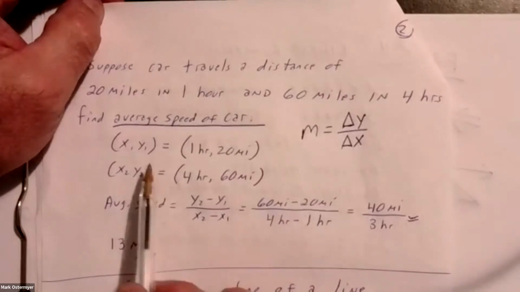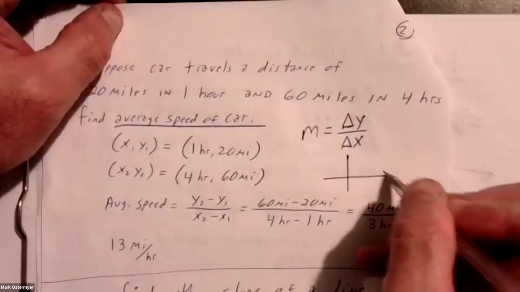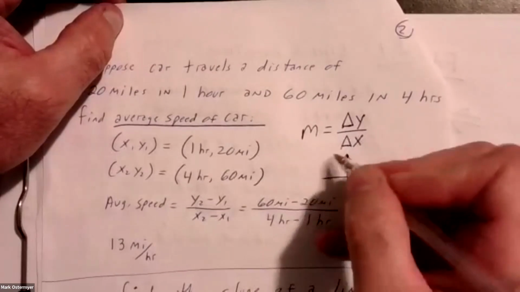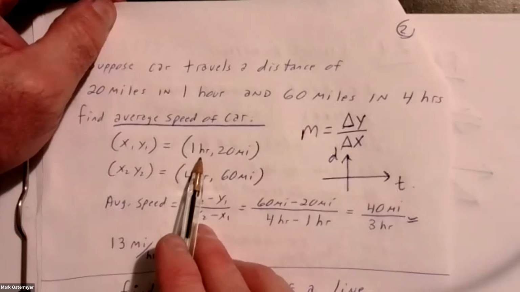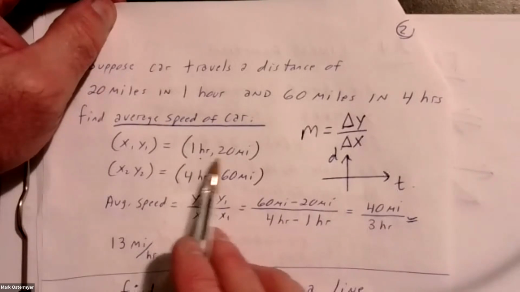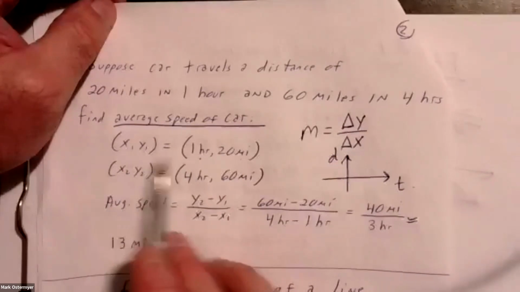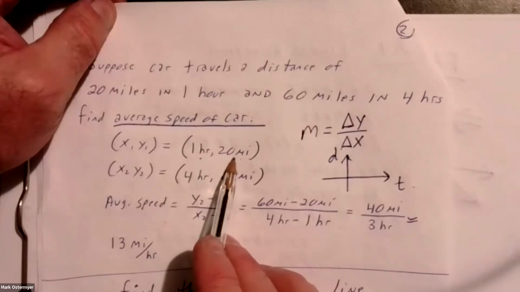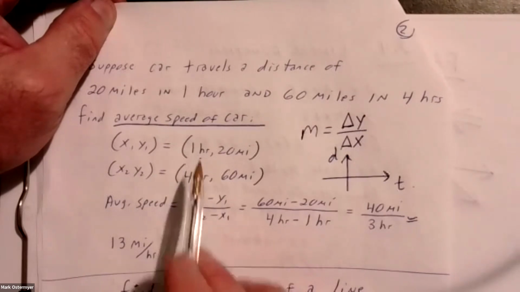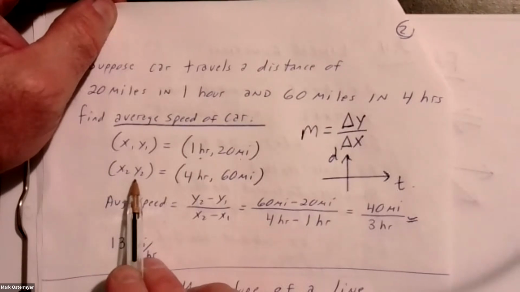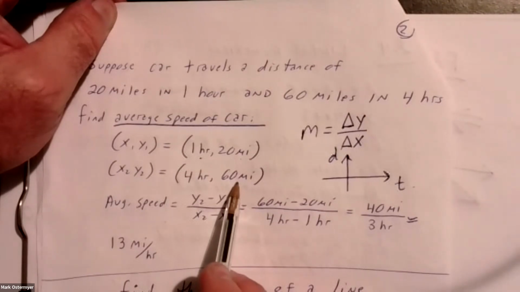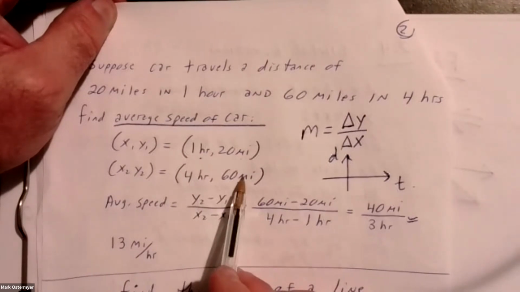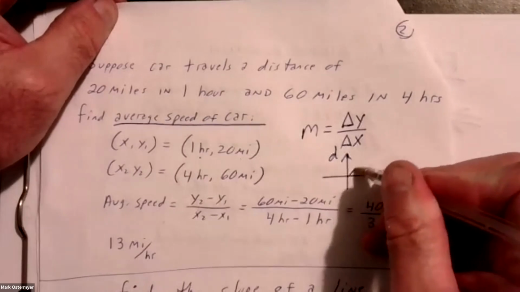All right. And so I have two ordered pairs here. If you consider my horizontal axis as being like the time axis and my vertical axis being the distance axis, I have two unique points. 1 hour after this car leaves its starting position, it will have traveled 20 miles. So my x coordinate is time, my y coordinate is distance in miles. Time is in hours. I have another point on my line, which is, I'm going to call x sub 2, y sub 2, which is 4 hours after this car leaves its initial starting point, it will be 60 miles down the road.